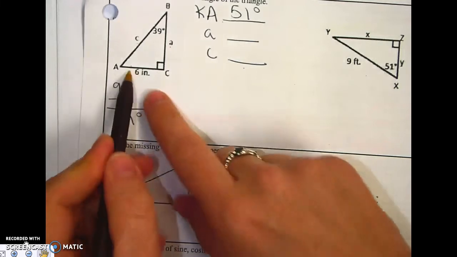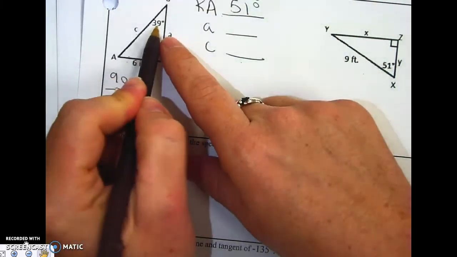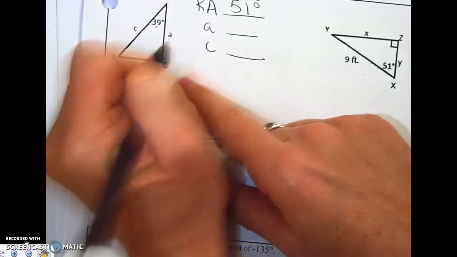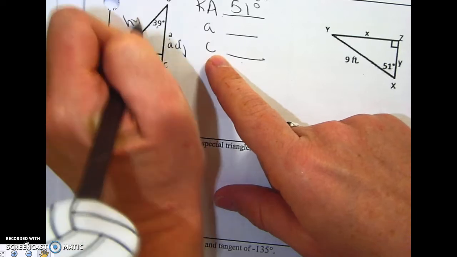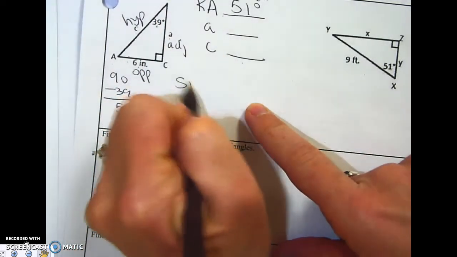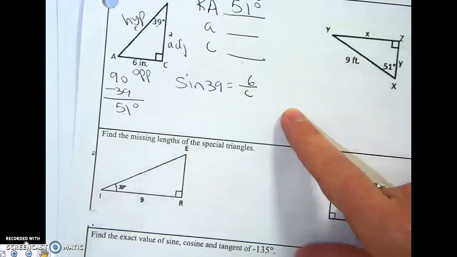Now you can use the 51 degrees to get the other sides, but I'm just going to stick with the 39. When I look at the 39 to the 6, that's opposite. This is adjacent, and that is hypotenuse. When I think opposite, I think sine. So sine of 39 equals 6 over c, and I will find c that way.